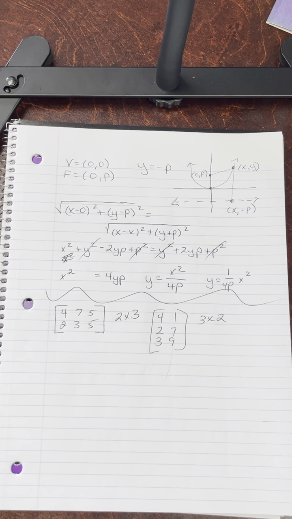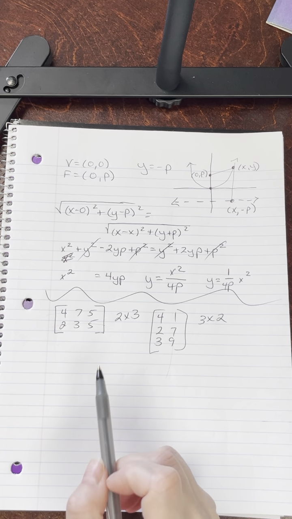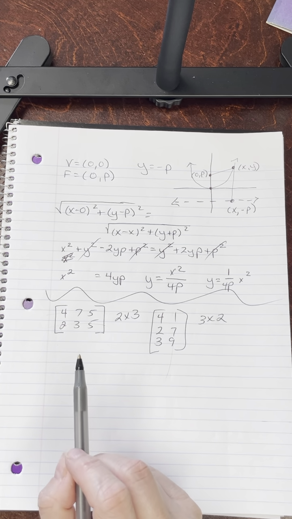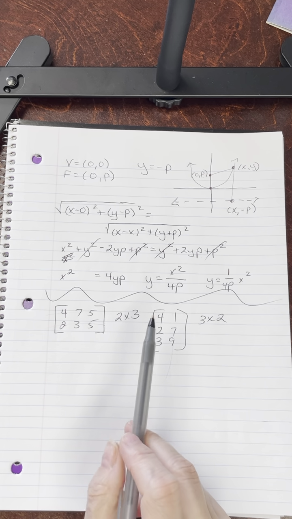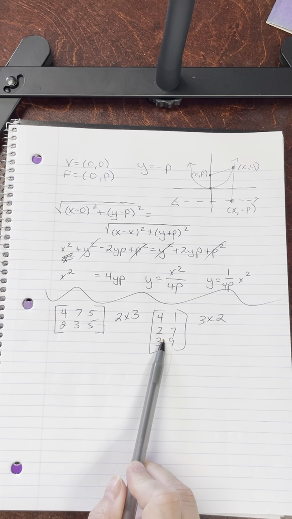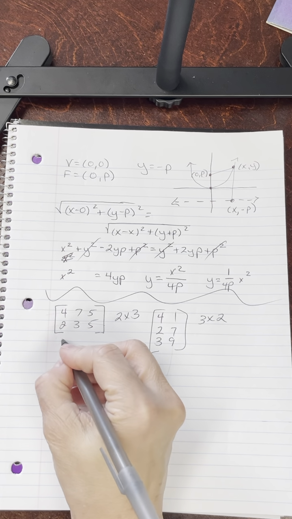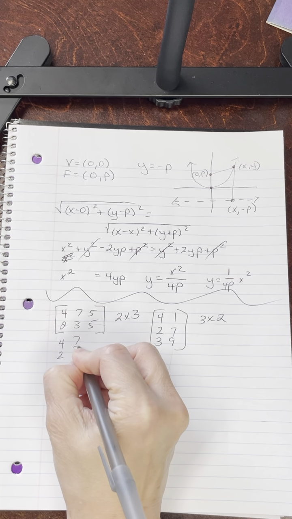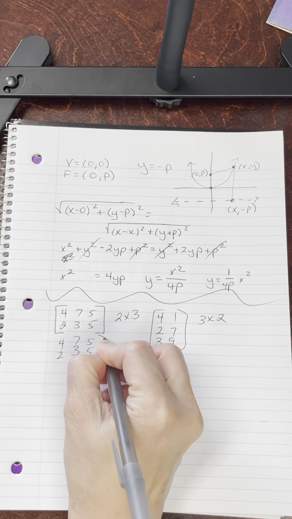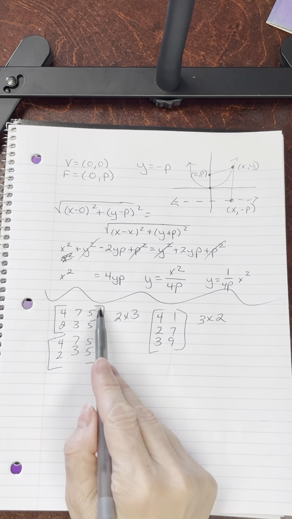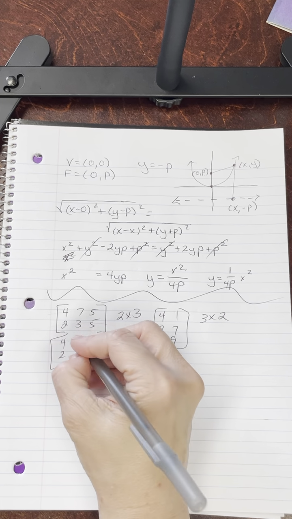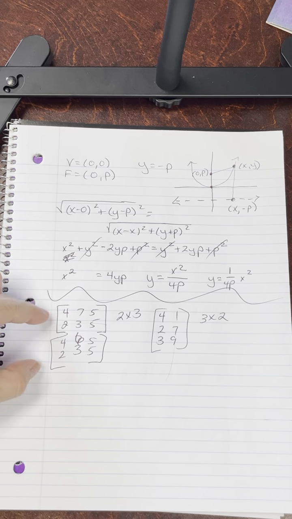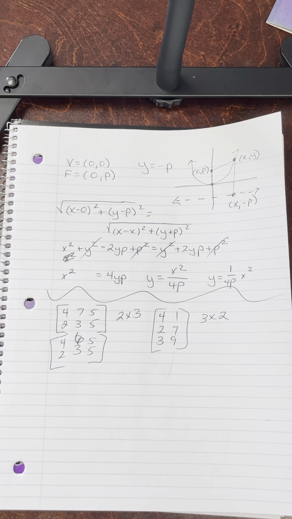At the very bottom of page 437, it says if 2 matrices have identical numbers, then they are equal. This one would not equal this one because they're different sizes. But if I had 4, 2, 7, 3, 5, 5 for another matrix, these two would be equal because they are identical. But if I change any piece of it, now they're no longer identical. And I think instinctively you would probably have known that.